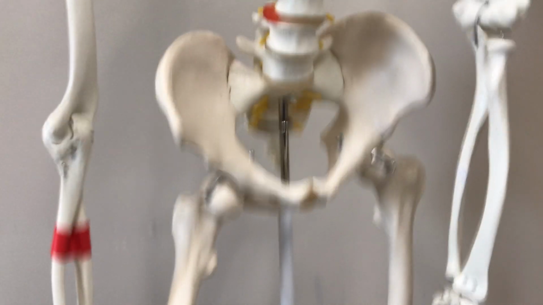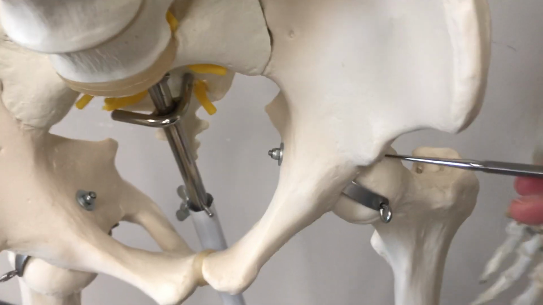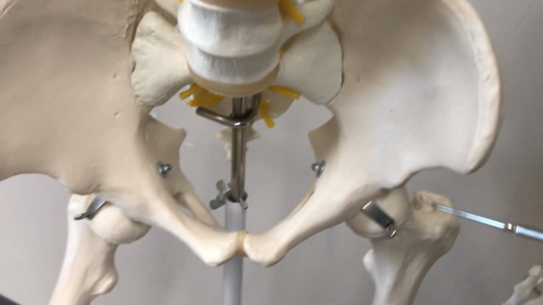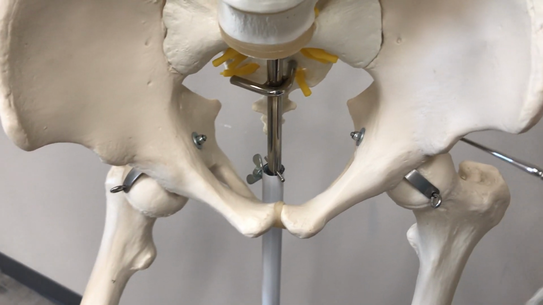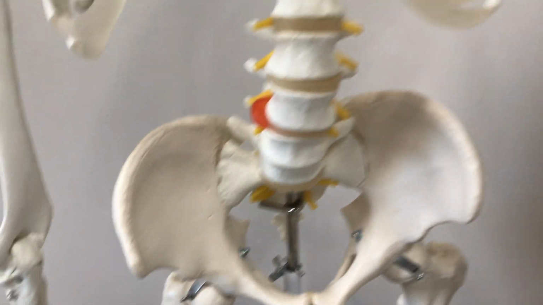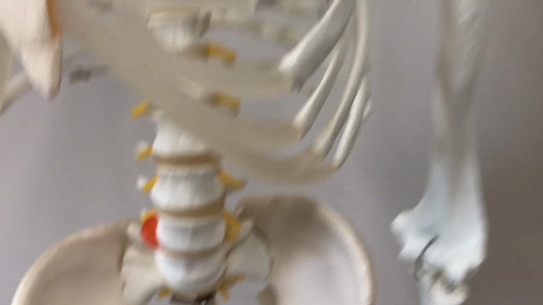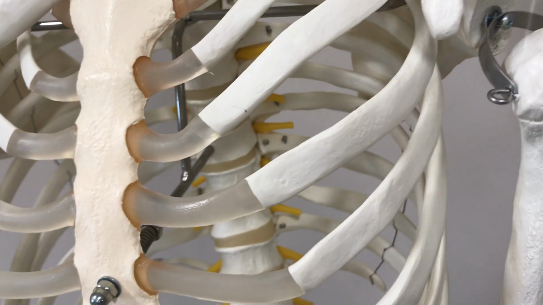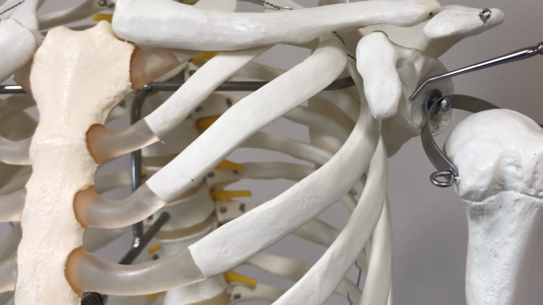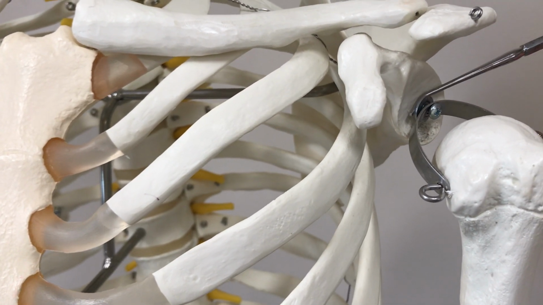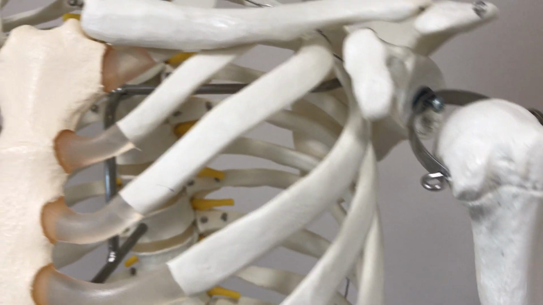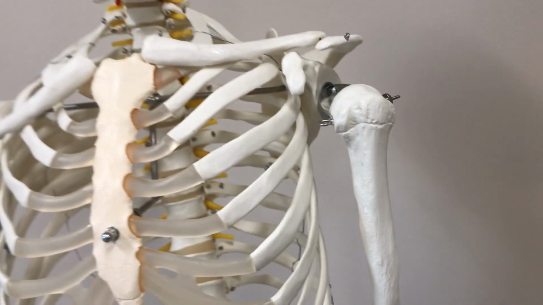You can see in the hip joint, you can see ball and socket. Acetabulum of the hip bone and the head of the femur makes the hip joint. This is ball and socket type of synovial joint, and allows 360-degree movement. And shoulder joint, glenoid fossa of the scapula and the head of the humerus, again ball and socket type of synovial joint, again diarthrotic joint.